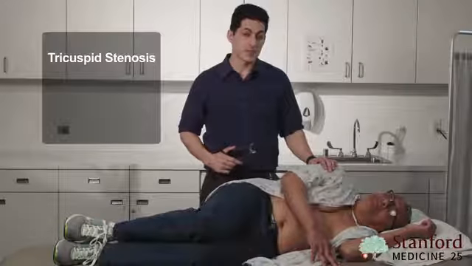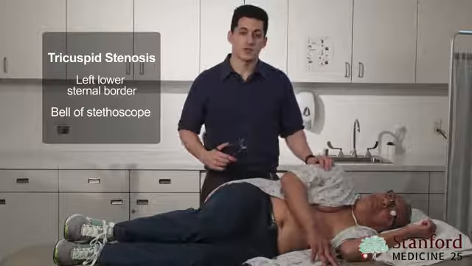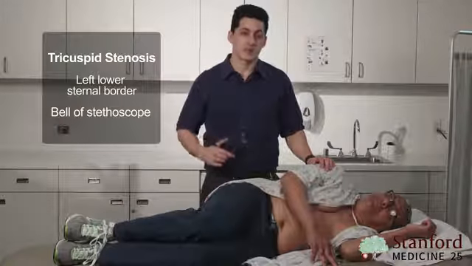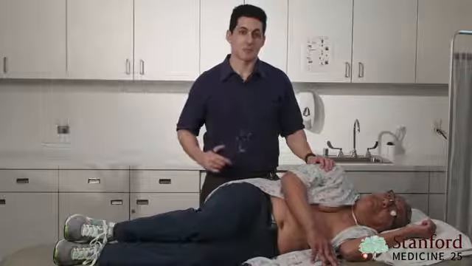For the tricuspid stenosis murmur, you'll want to listen at the left lower sternal border, using the bell of your stethoscope, just like in mitral stenosis. It can be difficult to appreciate an isolated tricuspid stenosis because it rarely occurs. Tricuspid stenosis is associated in isolation with carcinoid heart disease. If you hear tricuspid stenosis, you'll often hear a fixed split S1 because of delayed closure of the tricuspid valve, and you can make the murmur louder during inspiration, bringing more blood into the right side of the heart.